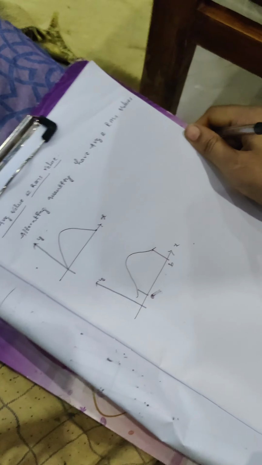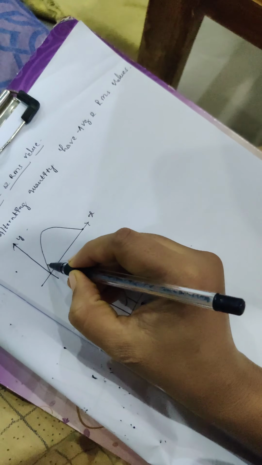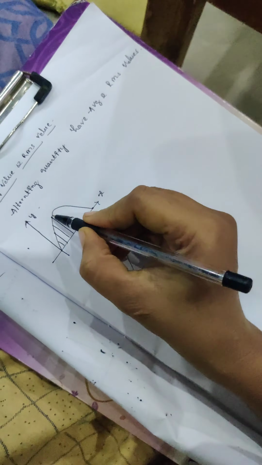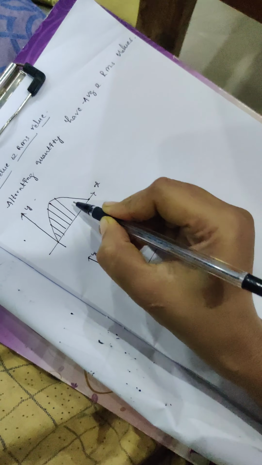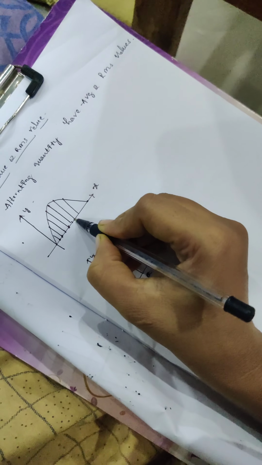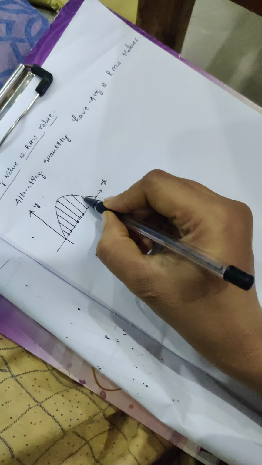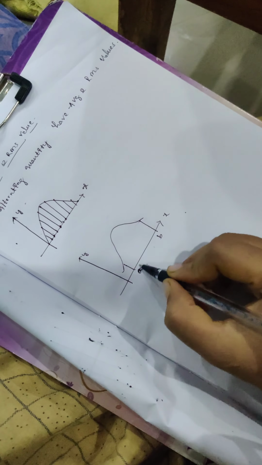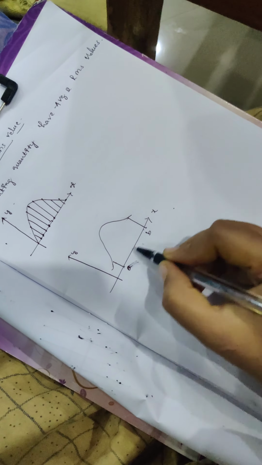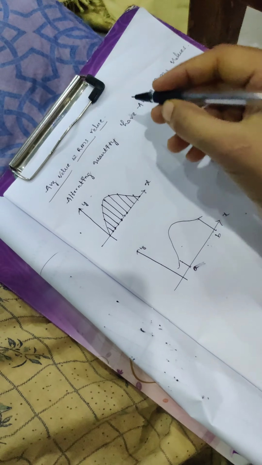For the first curve we know each and every instantaneous value. What are the instantaneous values? For every instant, that is time, we can know the magnitude of the current. For the second curve we don't know the instantaneous values, we know only the end values, between A and B. For these two curves I am going to explain the average value formula first, then the RMS value.